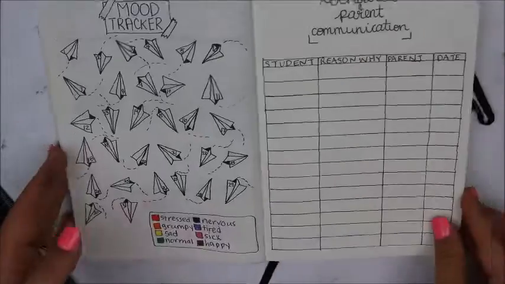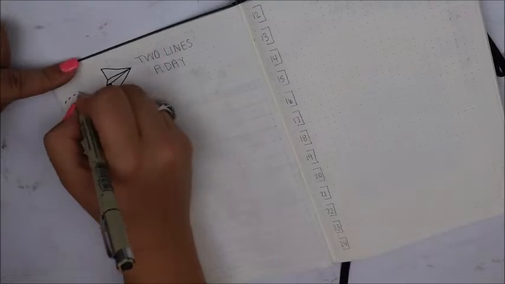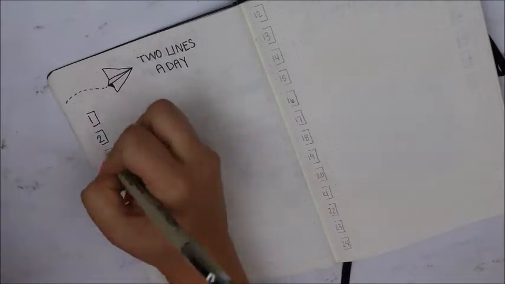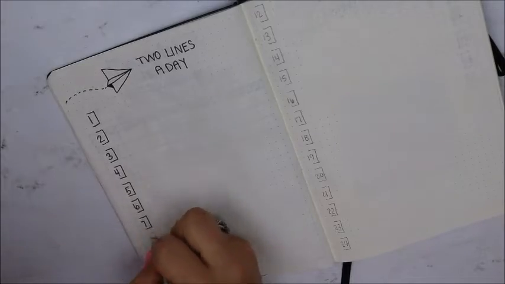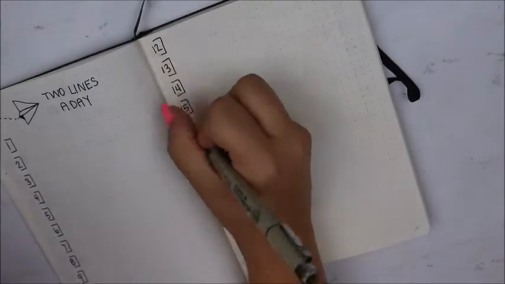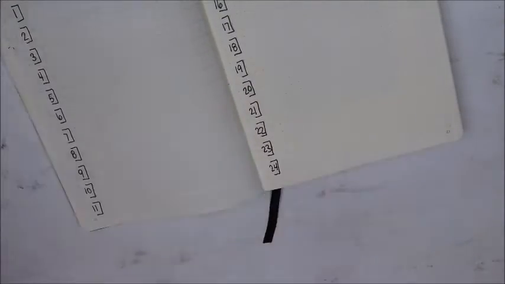So next, I am doing a 2 lines a day. Sorry, I can't say that right. I added a little, oh my gosh, what is that called? A paper airplane there to add a little extra oomph.